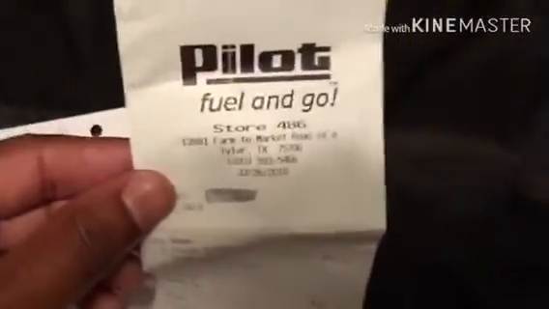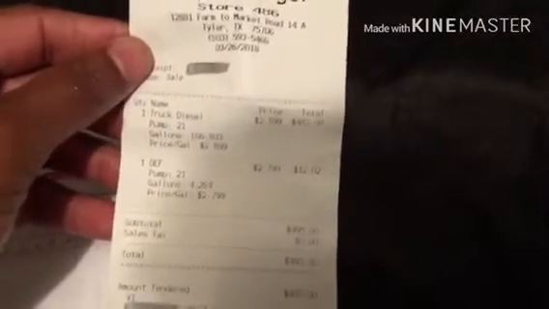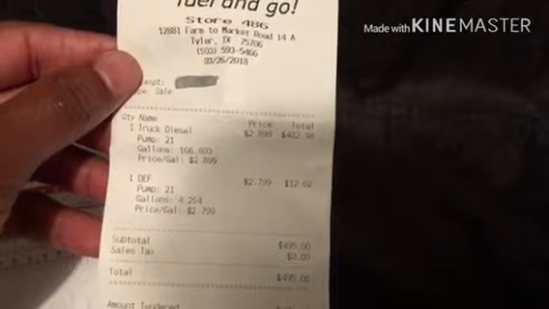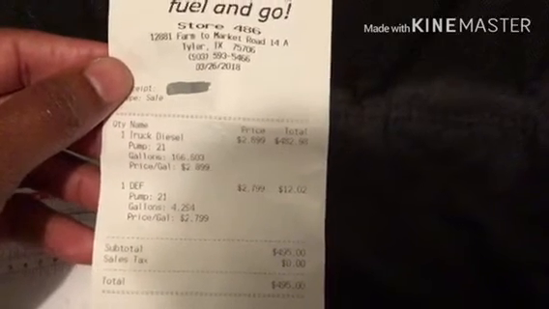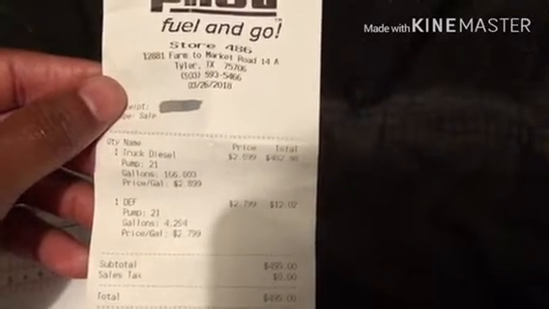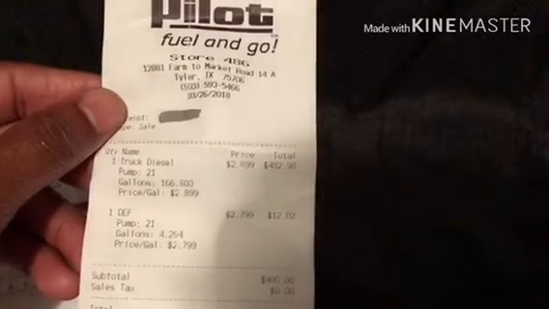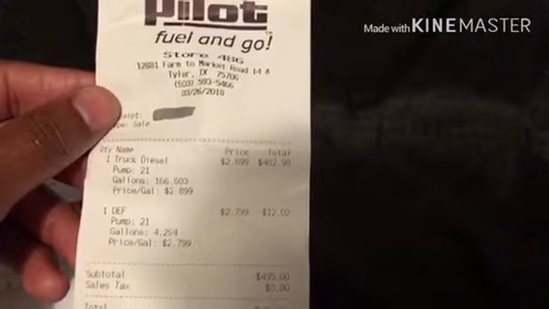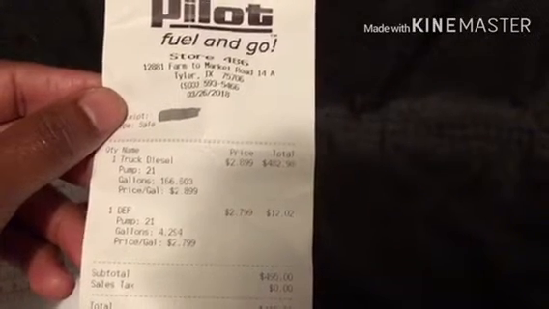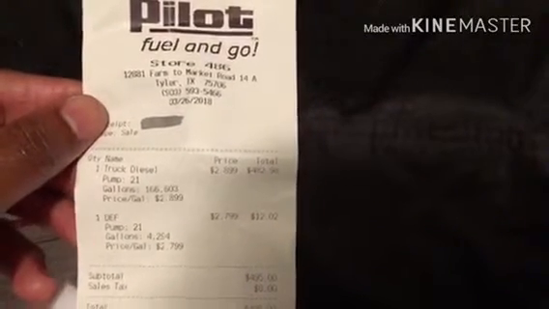All right, now we need the fuel receipt. So let's say he got fuel in Tyler. On here, it showed the same date. I scratched out the information. Anyway, it showed he spent $482.98 on fuel. The price of the fuel was $2.89 a gallon, so basically $2.90 a gallon. Total 166.603 gallons. Again, 166.603. All those numbers, you're going to need all those numbers, so you can't leave nothing out.